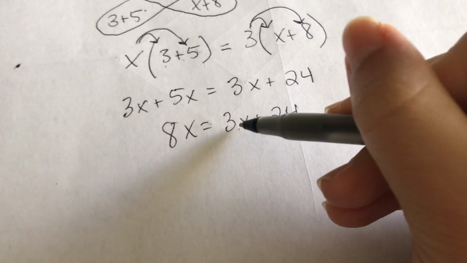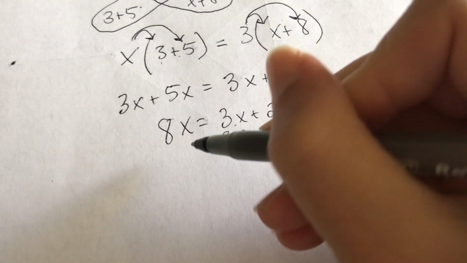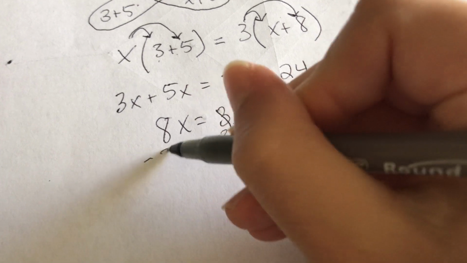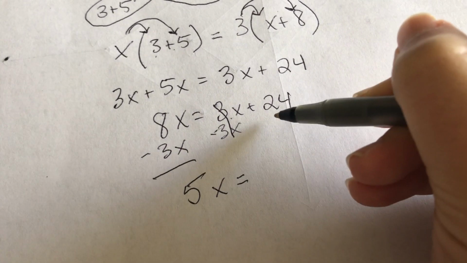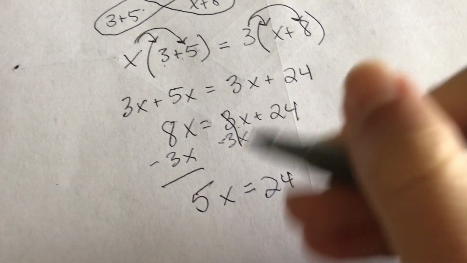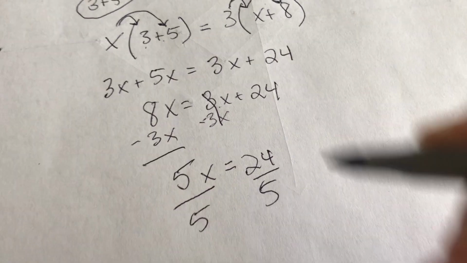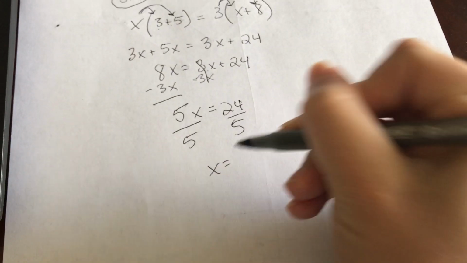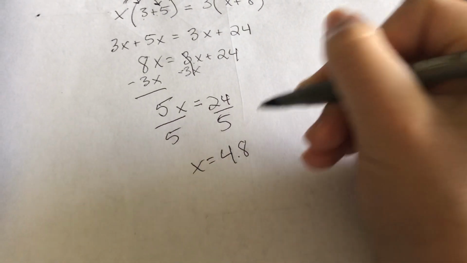I want the x's on one side, so I'm going to subtract 3x from both sides. I'm left with 5x equals, bring down the 24. You will need a calculator for this one. Divide by 5, divide by 5, and plug that into your calculator. 24 divided by 5 is 4.8.